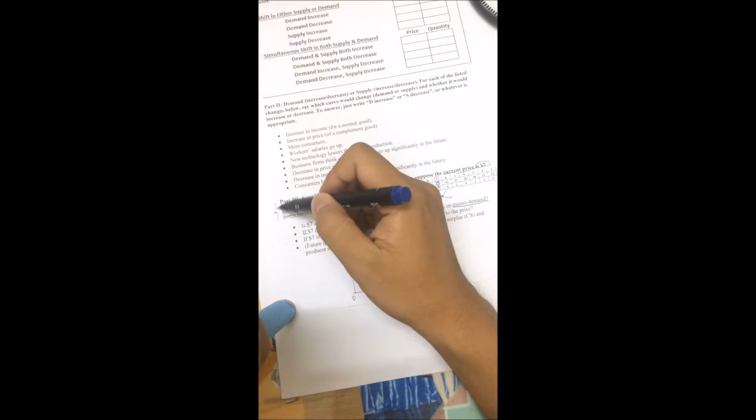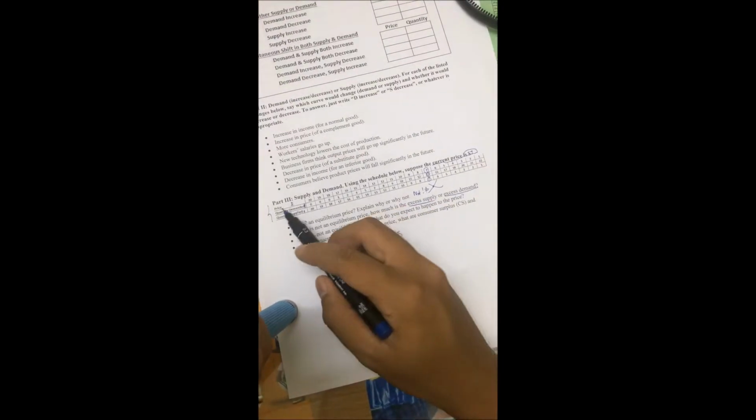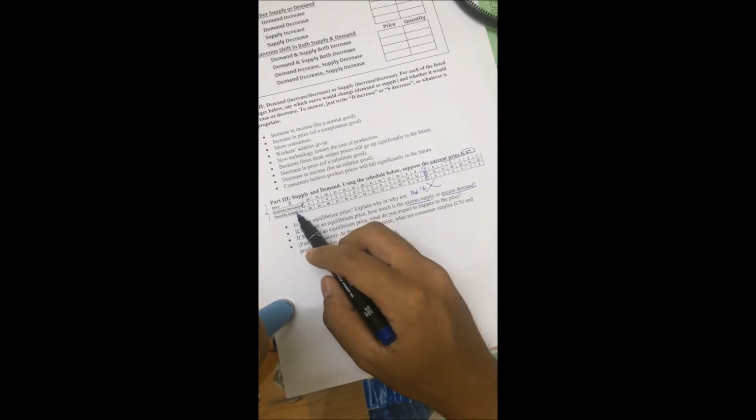Okay, so let's move on to the third part. You use the schedule to help you draw the curve for each curve, and they said that the current price now is $7. So this one is just price and QD and QS. We have the curve here as well, but the first question we don't use that. I told you that equilibrium is where the S and D intercept, which means the QS and QD are the same. So it's $7. You can just look up here.